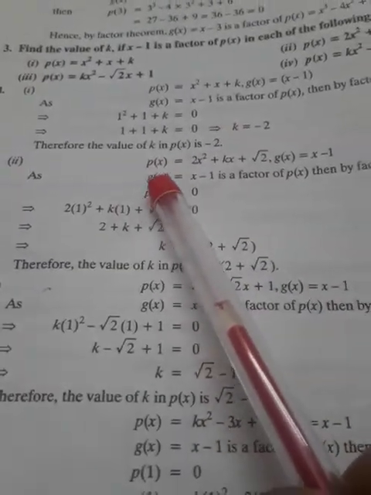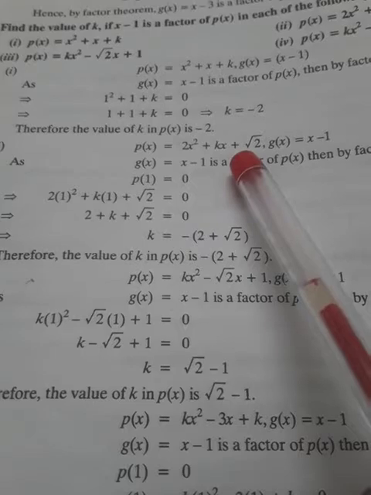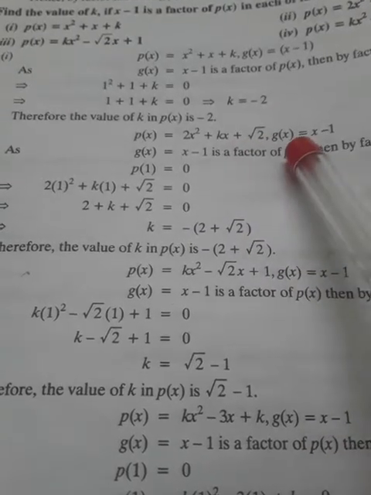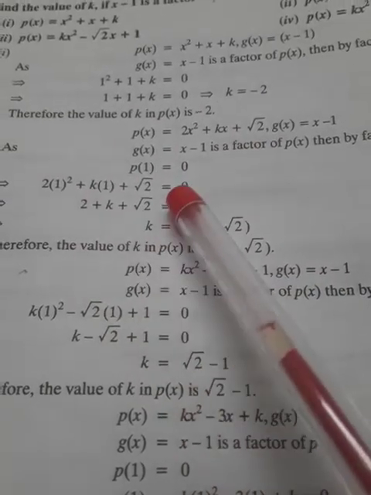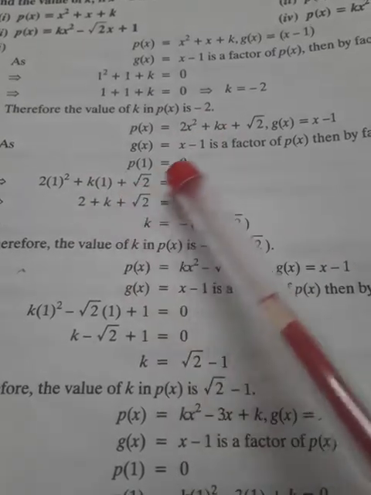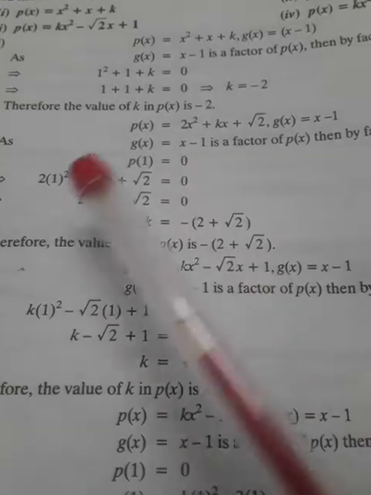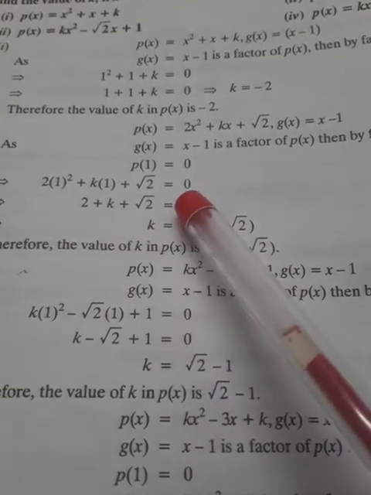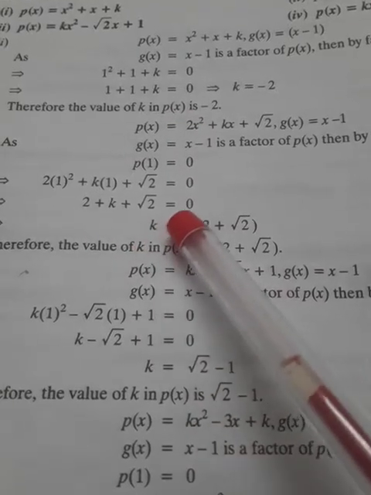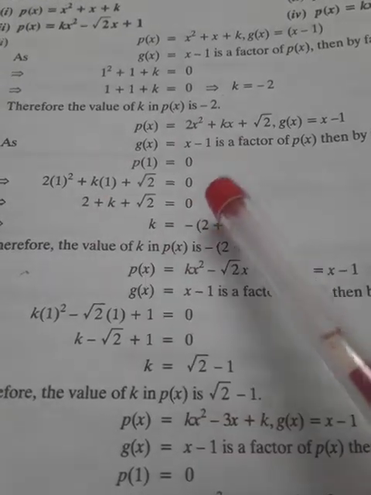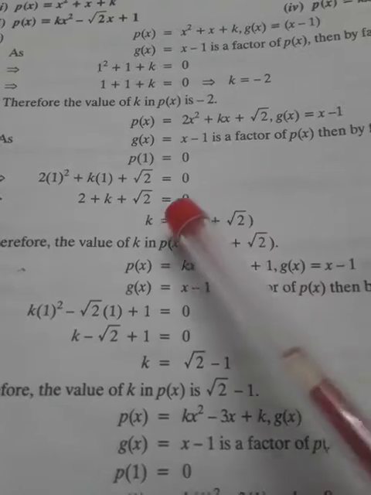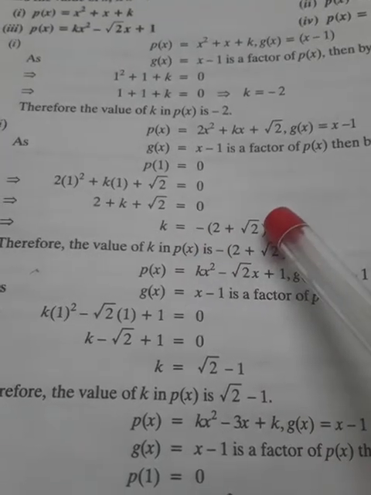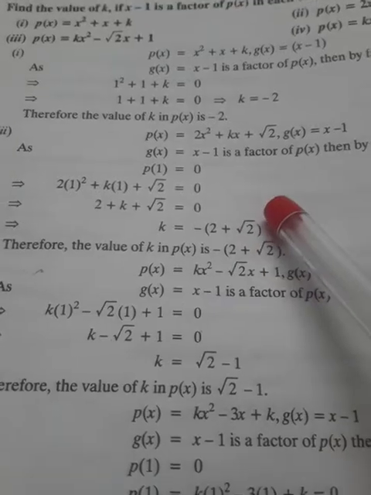Now the second question. p of x equals 2x square plus kx plus root 2. Here also they have given that x minus 1 is a factor, so here also p of 1 is 0. So we can find p of 1 and equate that to 0. So 2 into 1 square plus k into 1 plus root 2 should be equal to 0. Now 2 plus k plus root 2 equals 0. Then k equals minus 2 minus root 2. We can transpose these two to the RHS. That we can rearrange as minus of 2 plus root 2, or you can write it as minus 2 minus root 2 itself.